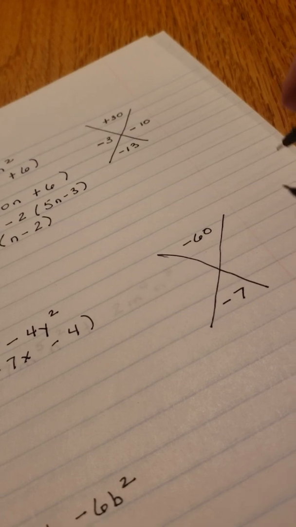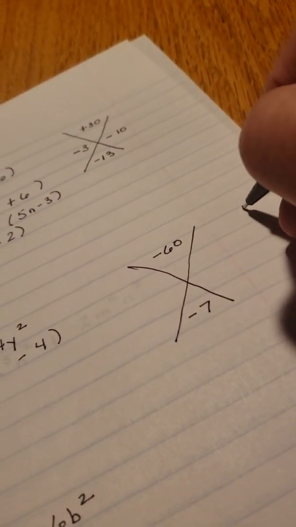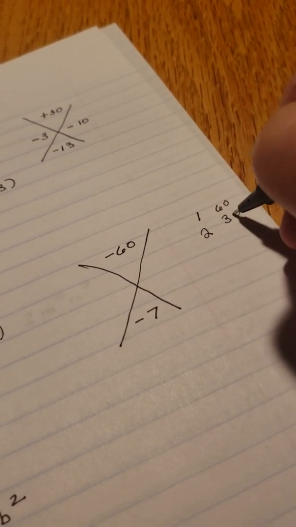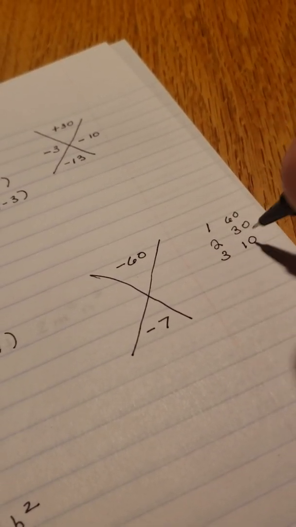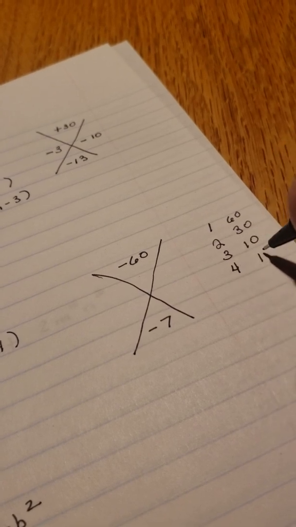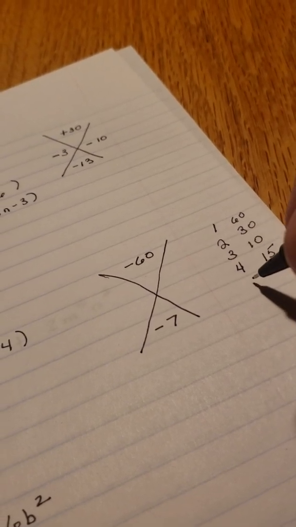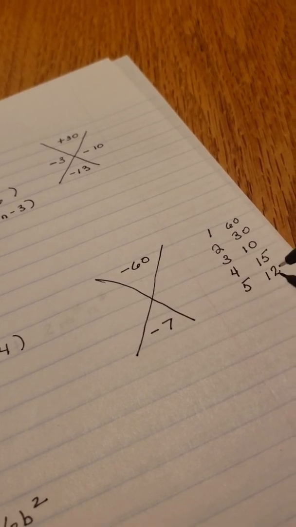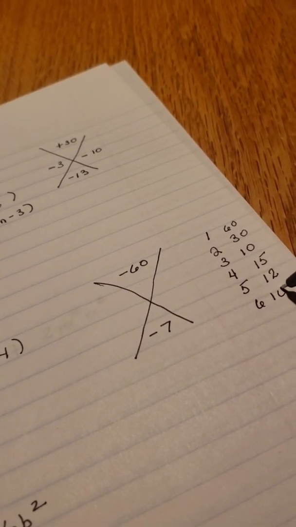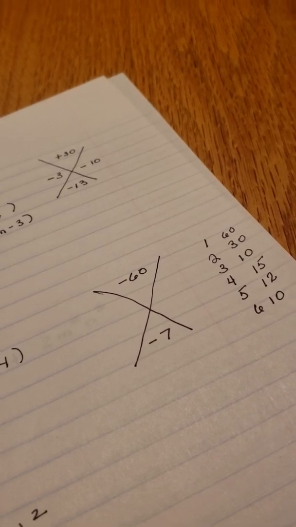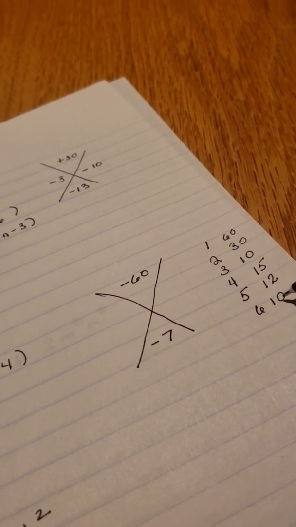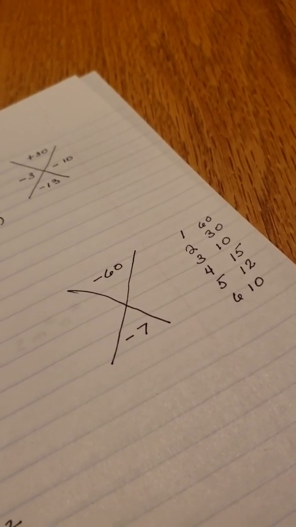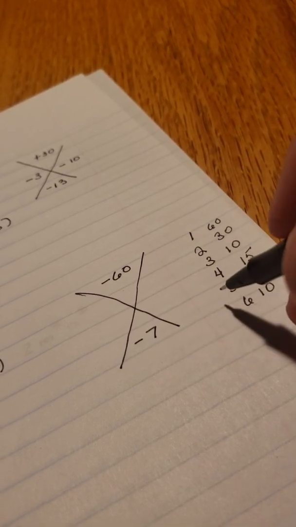Again, if you need to, make a list of the factors. 1 times 60, 2 times 30, 3 times 10, 4 times 15, 5 times 12, 6 times 10, 7, 8, 9 don't work, and I already have 10 in my list. So I look through these to figure out one that can give me a negative 7.